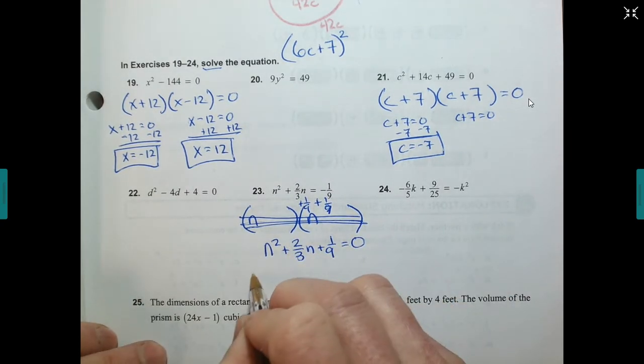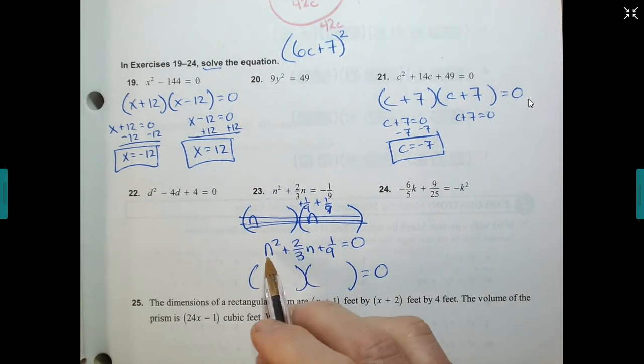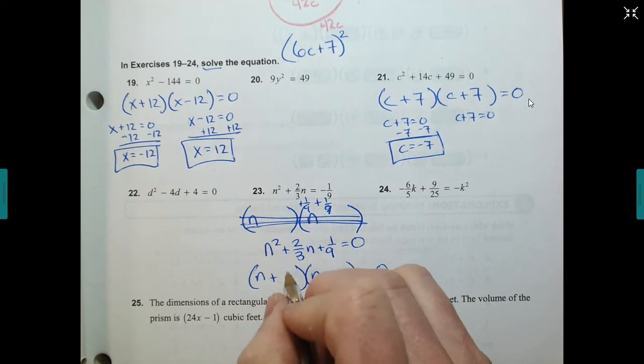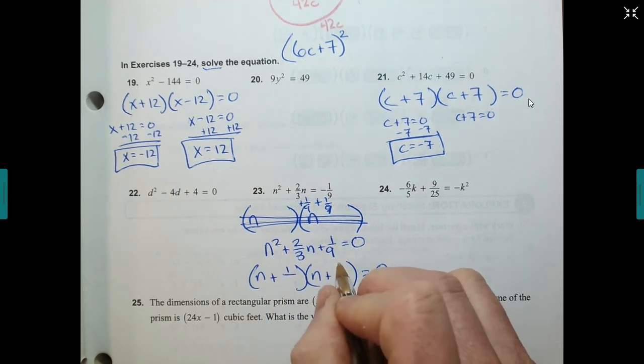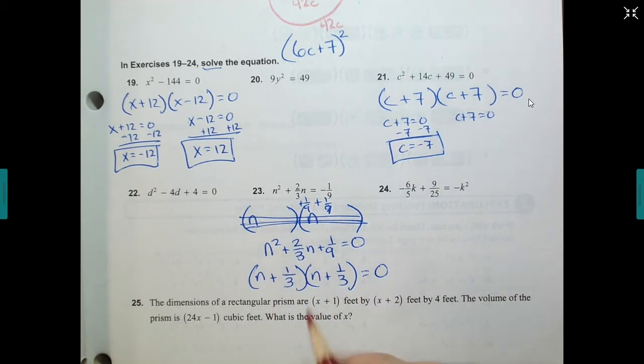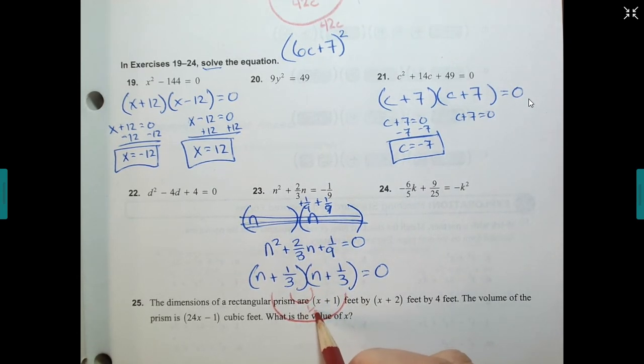Now I could do my factor. So I have n for both of them. And then 1/9. What's the square root of 1/9? Well, the square root of 1 is 1, and the square root of 9 is 3. How can I check it? Well, I could do my double smiley face. And this is 1/3 n, and this is 1/3 n. 1/3 plus 1/3 is 2/3 n. That's what I get. So there it is.